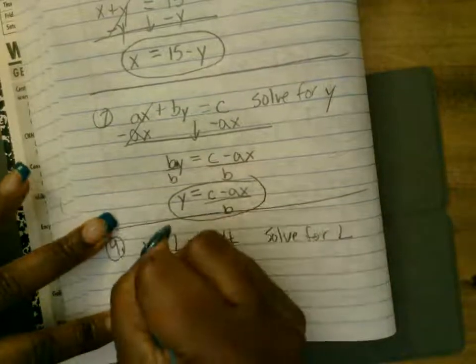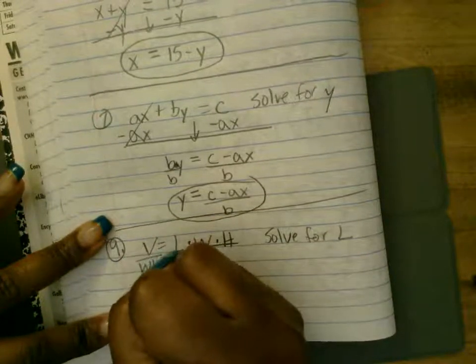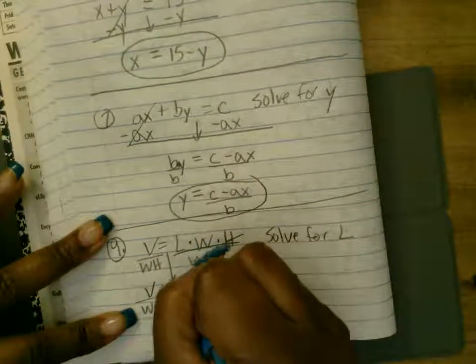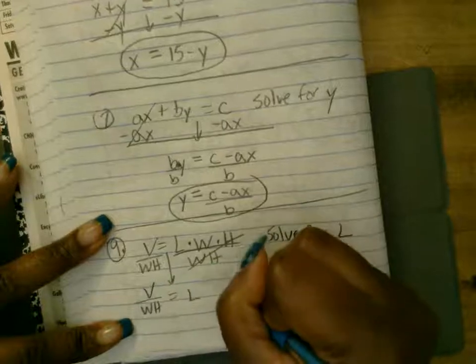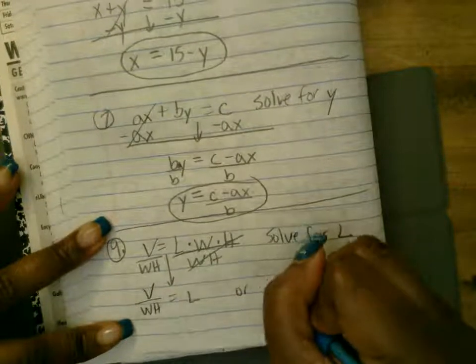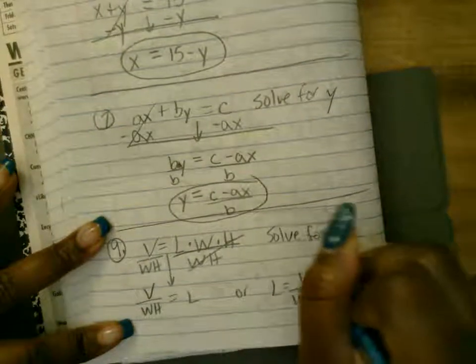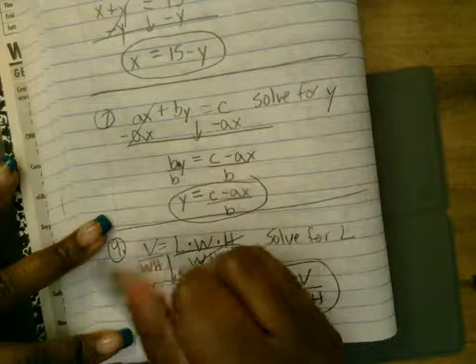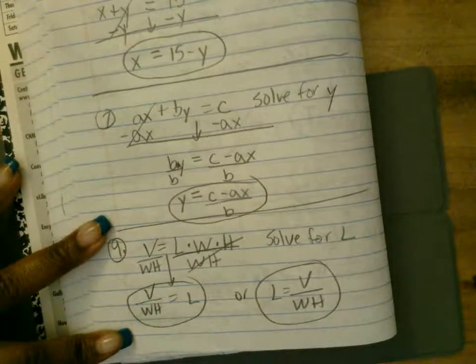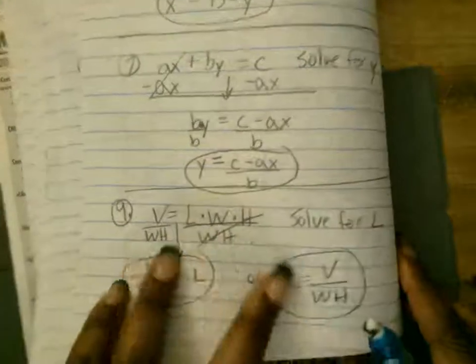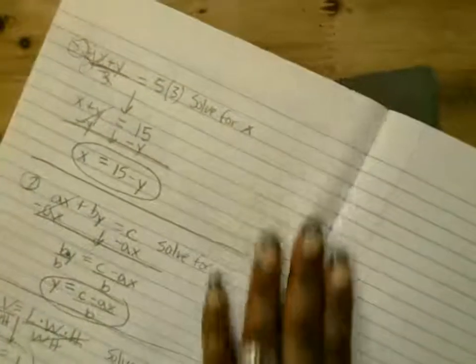So here you get V divided by WH. Bring down the equal sign. And here, this is gone. And you're left with L. So L, which is what you're solving for, L is equal to V over WH. You can write it like this, or you can keep it like this. They mean the same thing. Okay? All right, pause if you need to. Don't forget that you can do that.